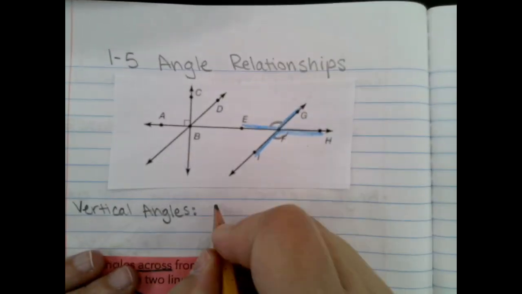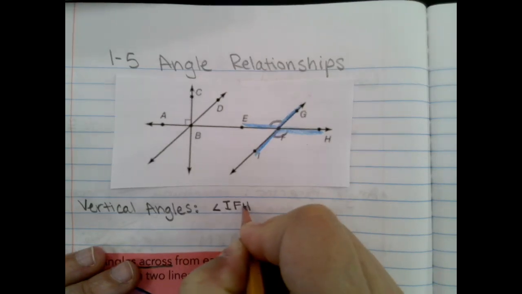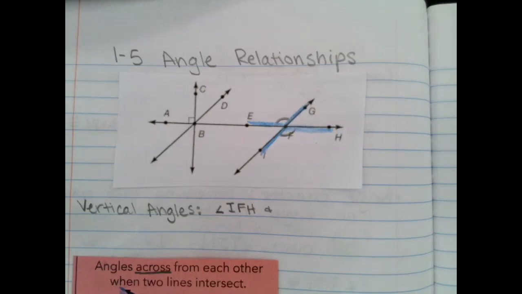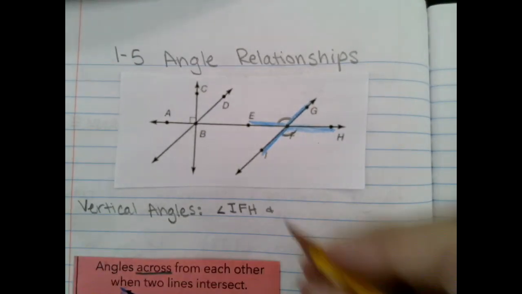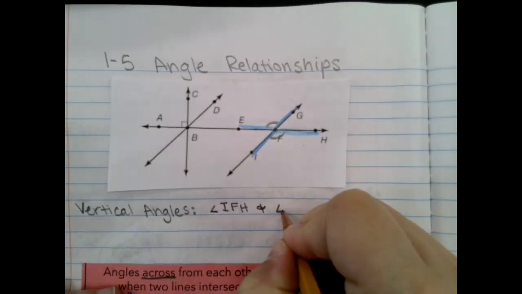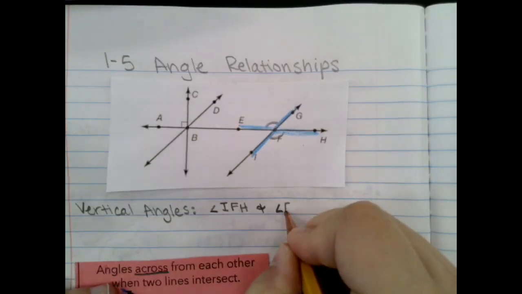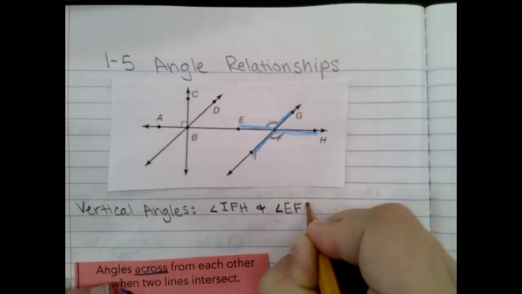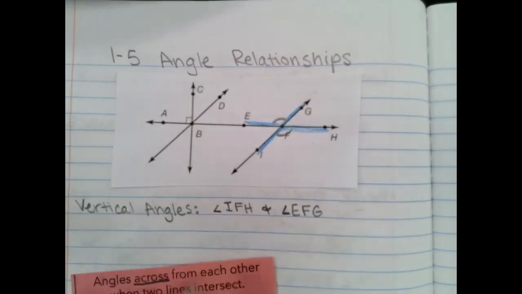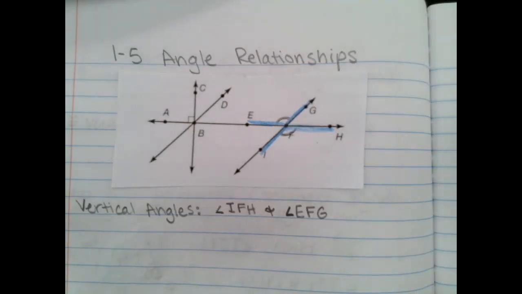So our vertical angles here, we have angle IFH and, I'm just going to do a little and symbol. If you want to write out the word and, you can. It's not a very good and symbol. And angle, what was the other name? EFG. Good. Whenever we do vertical angles, they should always share that middle letter, that F. That vertex. Good.